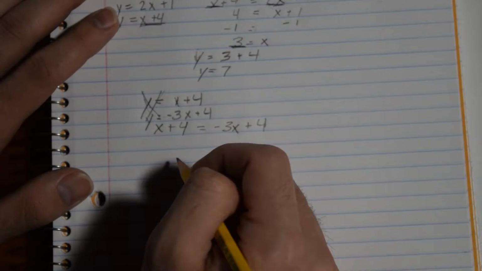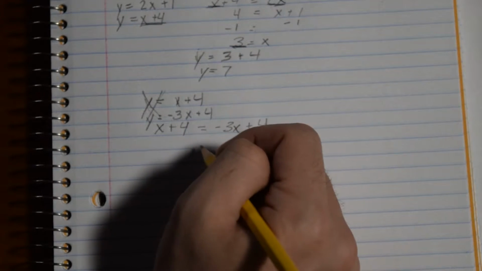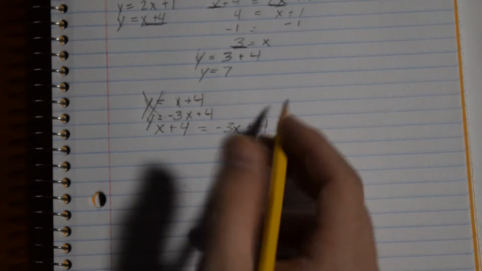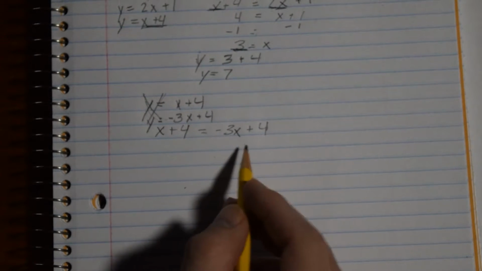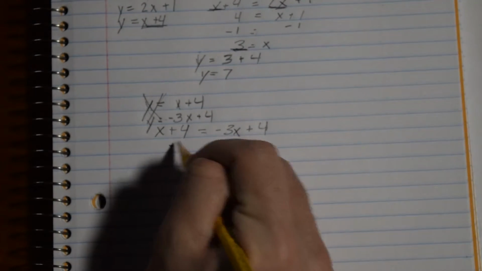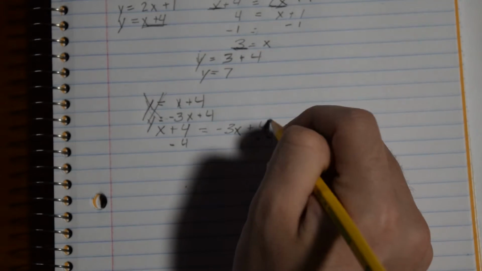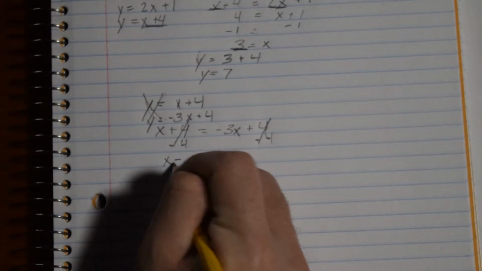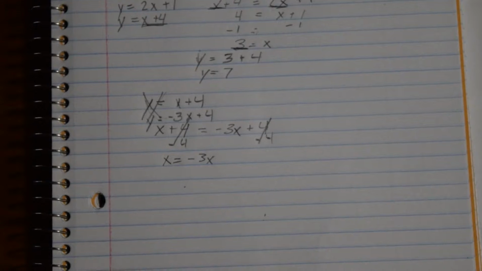So x plus 4, we can move the 4 over. I believe this is going to end up, yeah, okay, so this is what this equation was supposed to show. So you subtract 4 from both sides, and then that cancels out, and then you have x equals negative 3x. So this is untrue. This is not a solution.